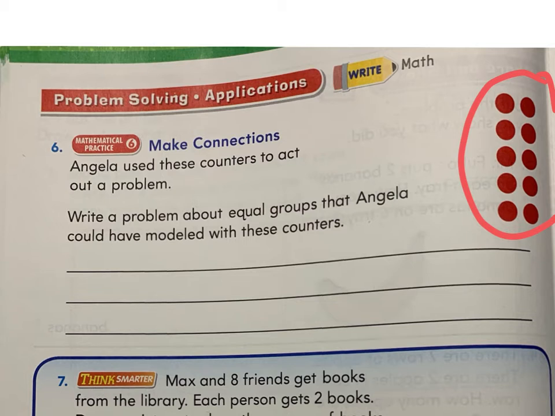So when I look at these counters, I think of marbles because they're round. So my example word problem will have marbles. Now, how many rows should I say there are for this example problem? 1, 2, 3, 4, 5.